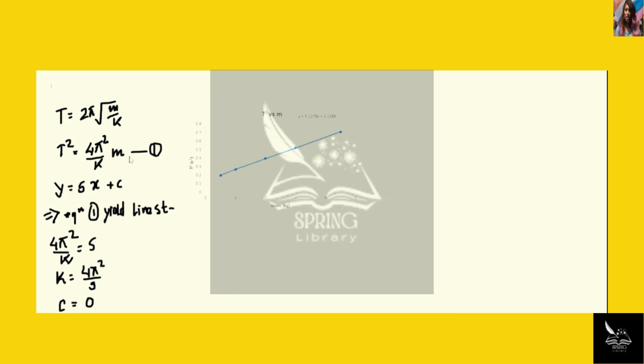Now determine the slope. This was part A. Now for part B, we have plotted and determined the slope. The slope S is equal to 0.1278, so nearly equal to 0.13.